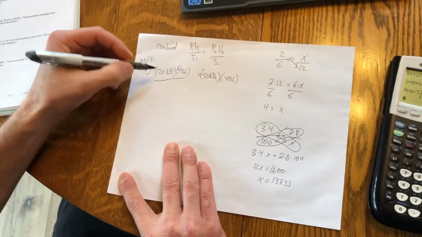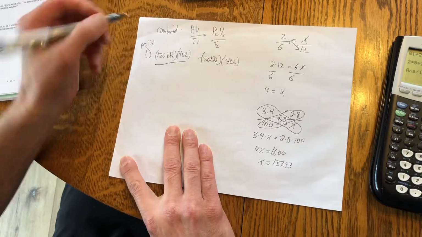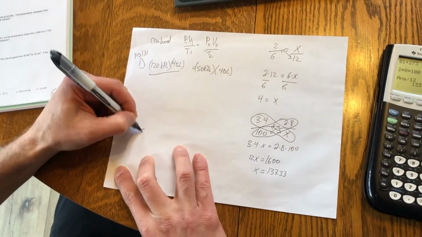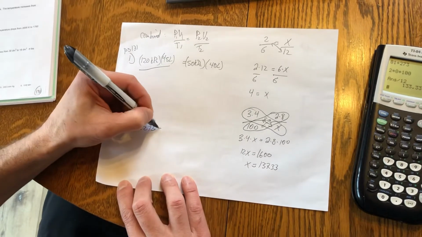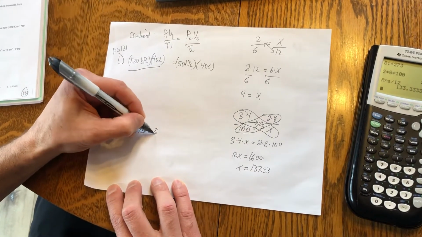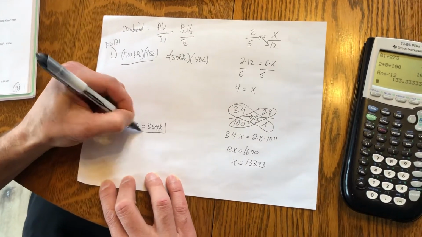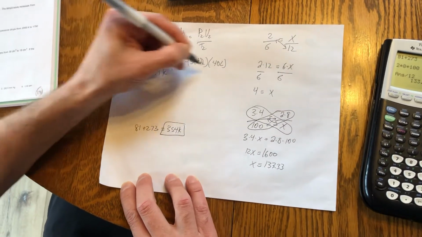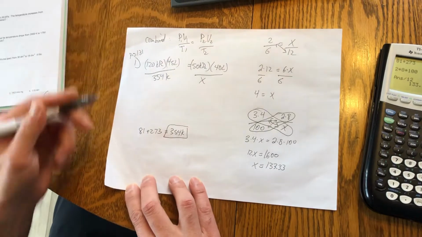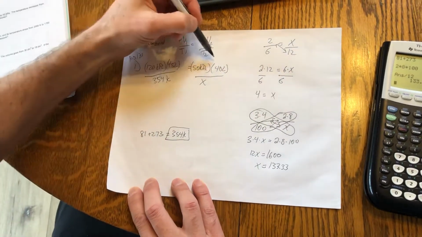The initial temperature is 81. Now you can't use 81 Celsius. So we need to do 81 plus 273, which is equal to 354. Okay, you have to use Kelvin. So I'm gonna plug in 354 and then x. I'm gonna solve for the new temperature. All right, so I'm gonna cross multiply.